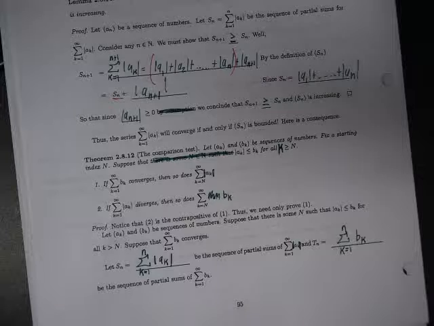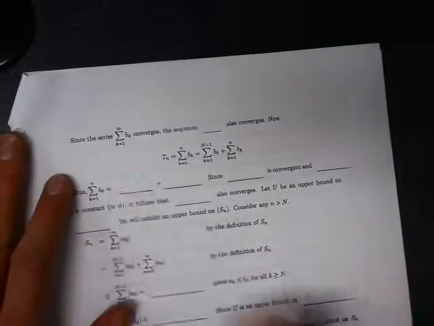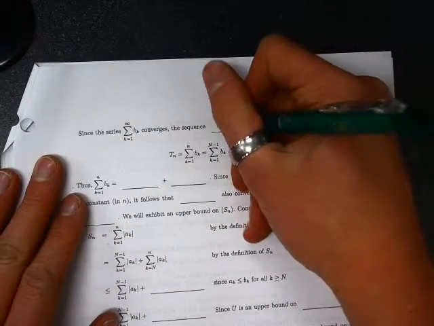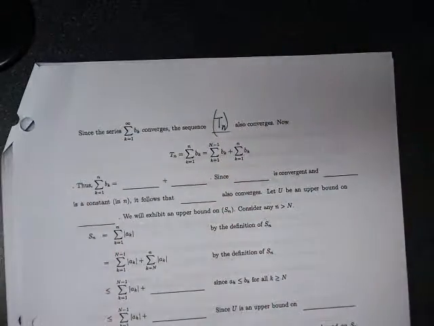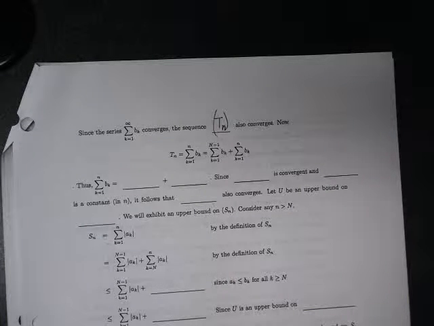So let's just try to parse out the assumptions first. What do I get to assume if I want to prove that if the series b_k converges, then the series of absolute a_k converges? I know something about either S_n or T_n. I know something about T_n. What do I know about T_n? It converges. Since the series of b_k converges, the sequence of T_n's converges.